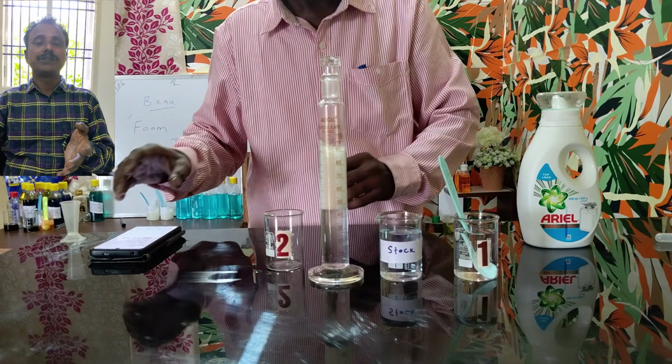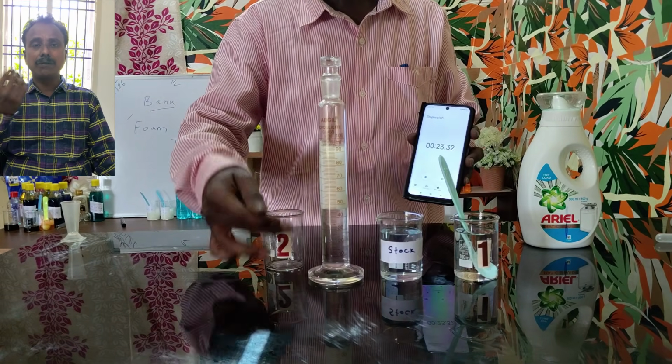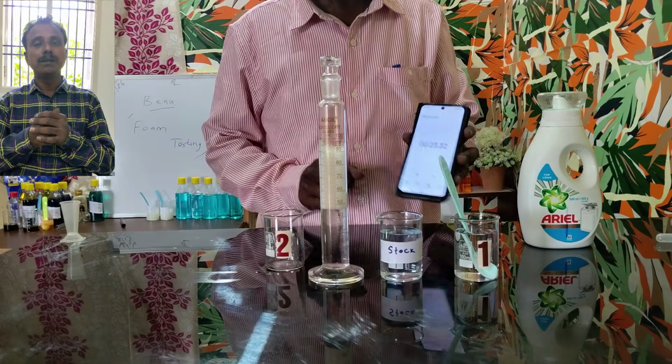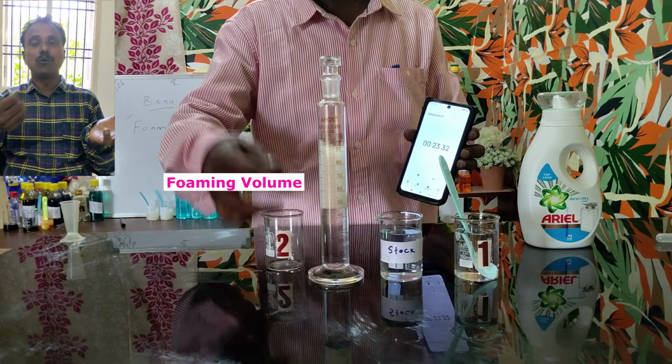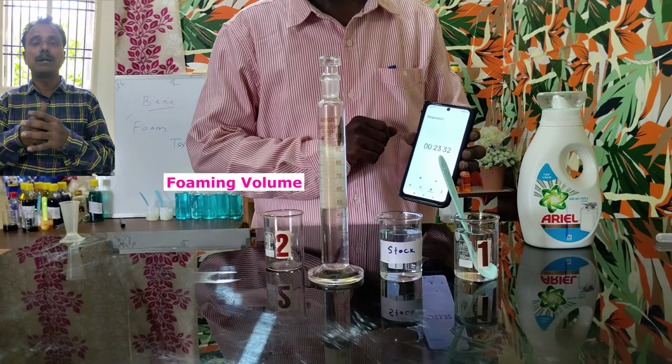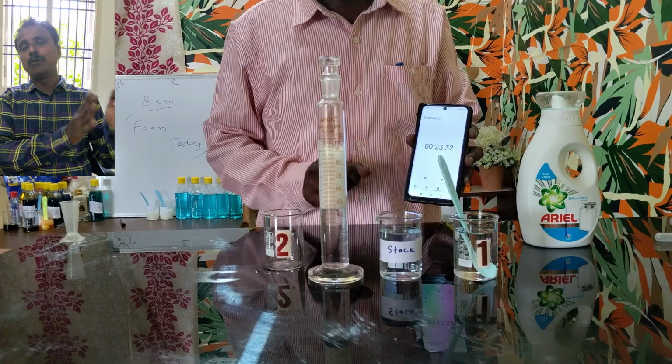For similar dilutions, we need to check the foam volume for our liquid detergent. So we can compare the difference between these two foam volumes, and come to an idea about our product's foaming property. And also, this is a foaming test.